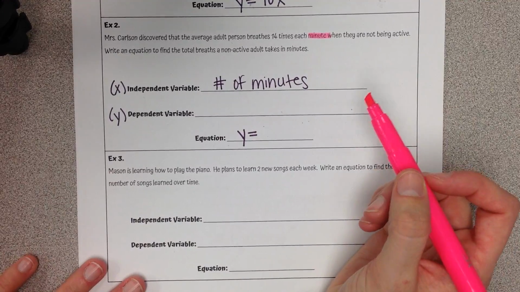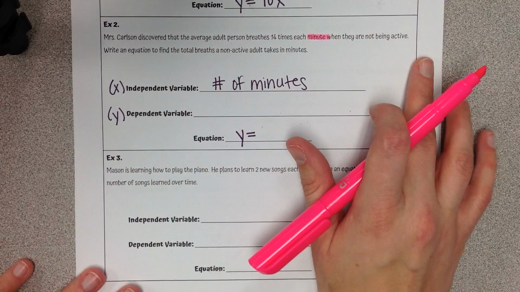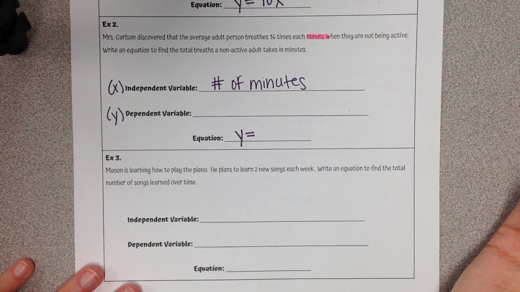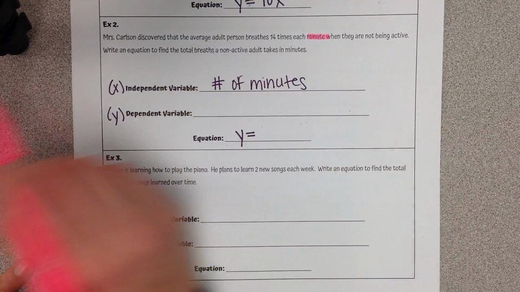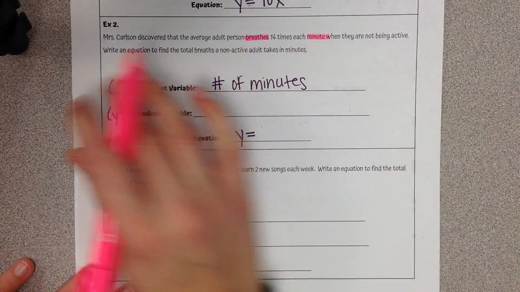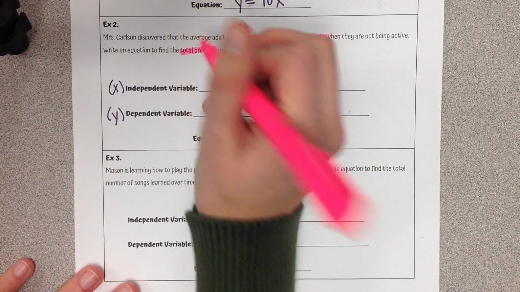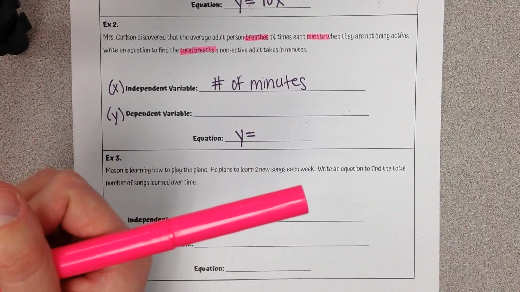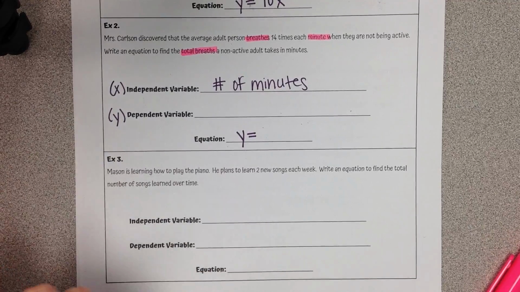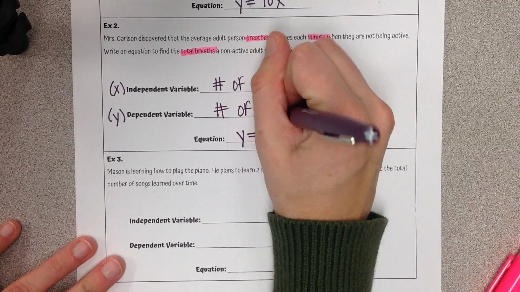Now I look back, and then for dependent, we are always looking for money. Do I see money anywhere in this problem? No. So I have to ask myself here, what's happening each minute? Well, it says person breathes, and if we look at the question, write an equation to find the total breaths. Okay, total is our dependent. So the total breaths, or our number of breaths, is our dependent.